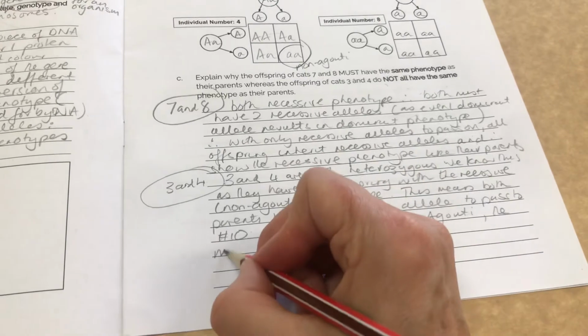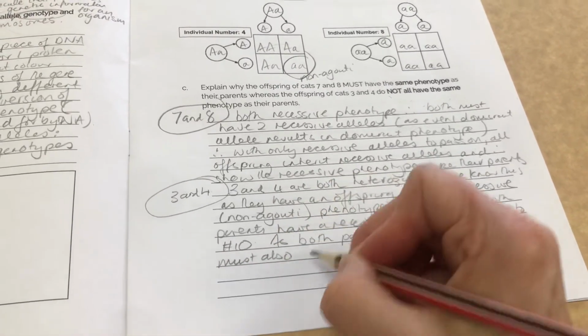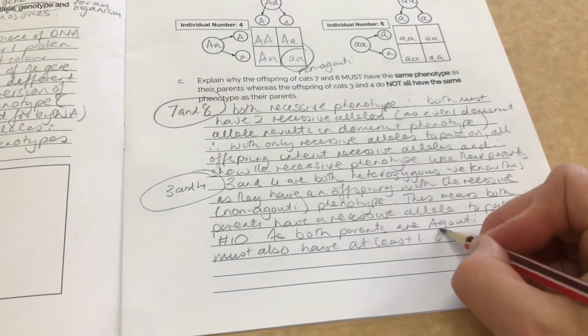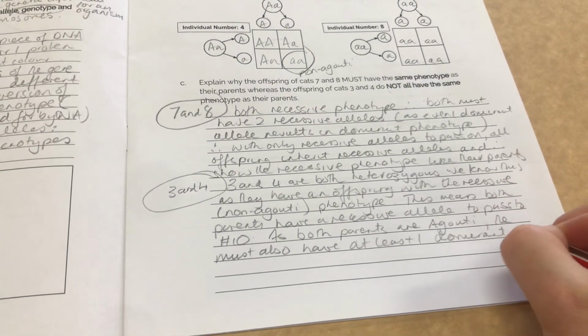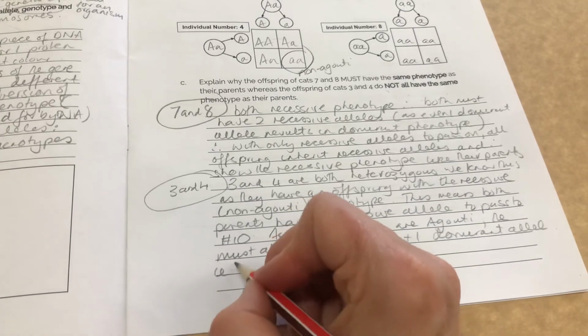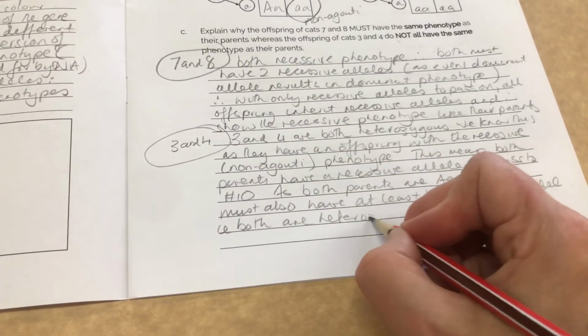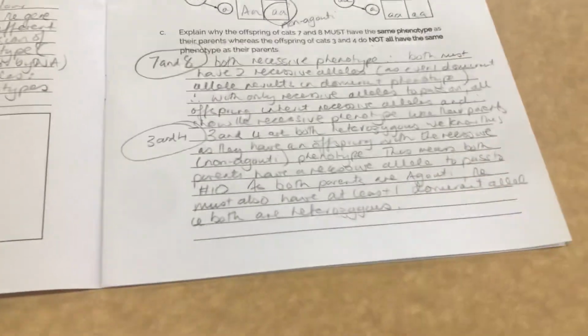They must also have at least one dominant allele, i.e. both are heterozygous. That's the important bit there.